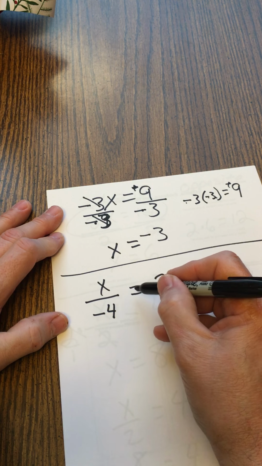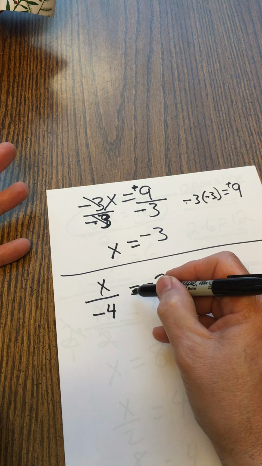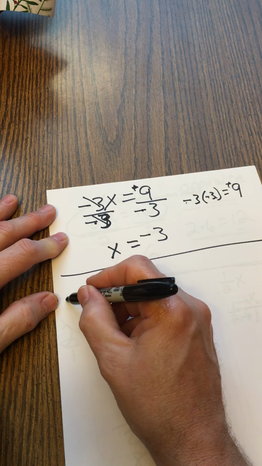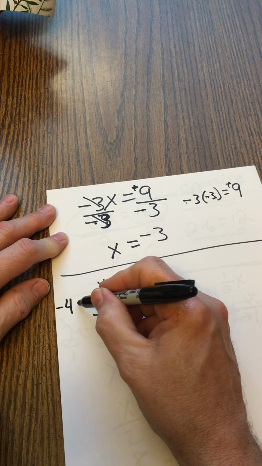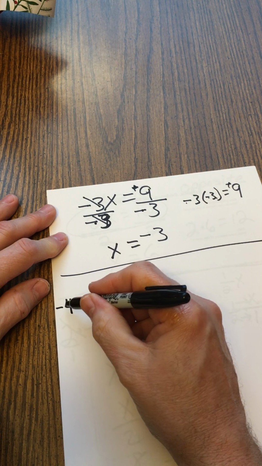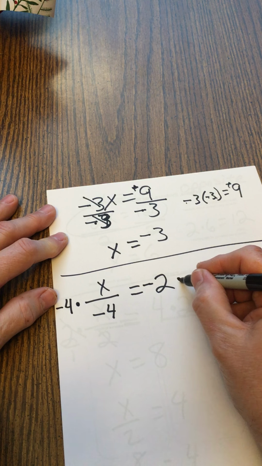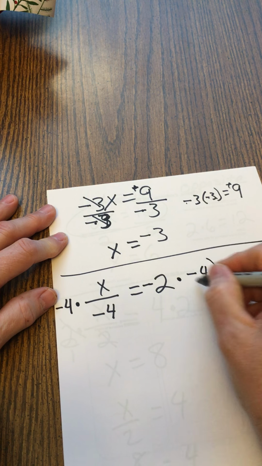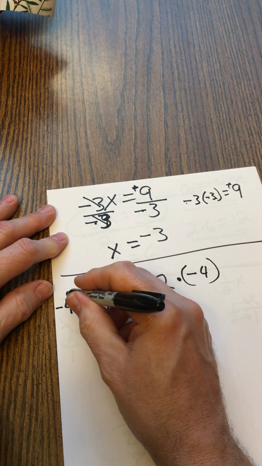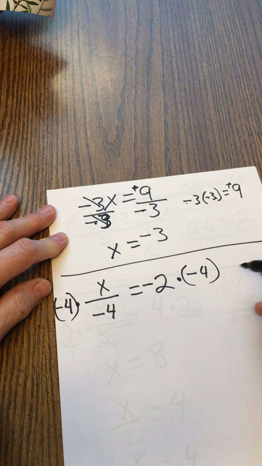I'm dividing by negative 4. What have I got to multiply by? I've got to multiply by negative 4. Opposite operation is multiply. The number is minus 4. Do the same thing over here, times a minus 4. You can put it in parentheses if that makes you feel better, right? So we got it like that.